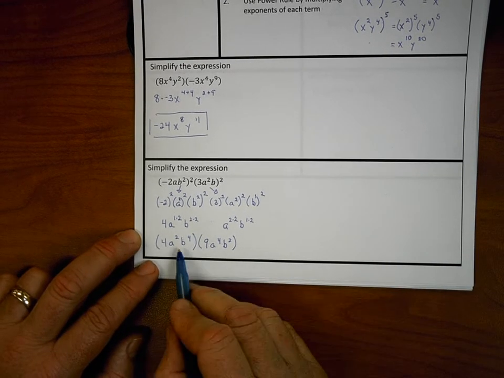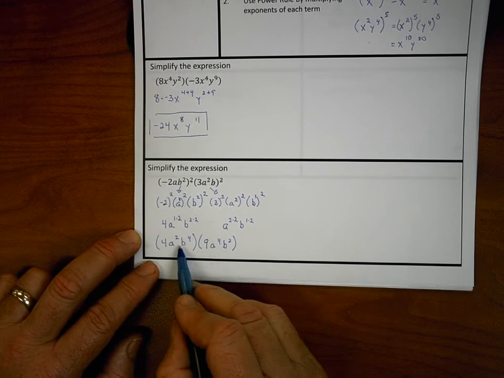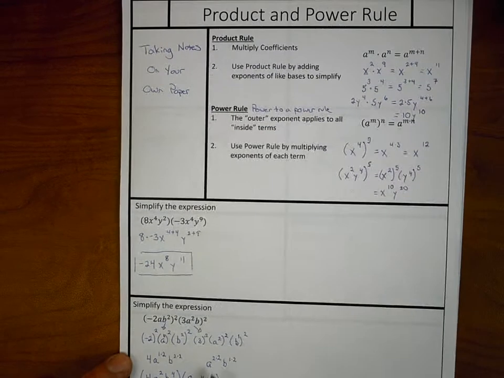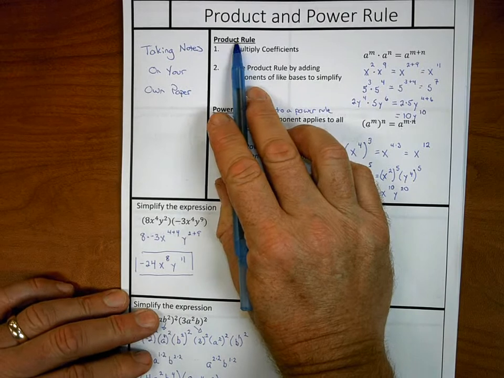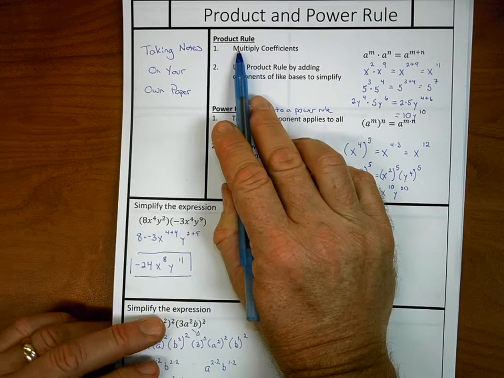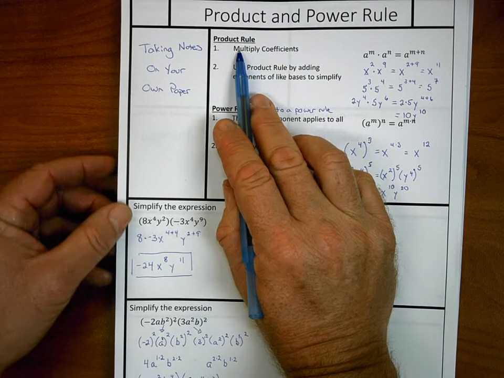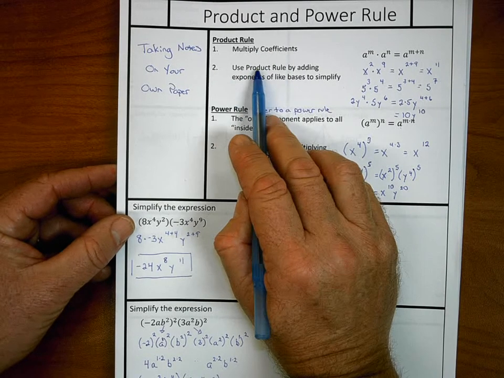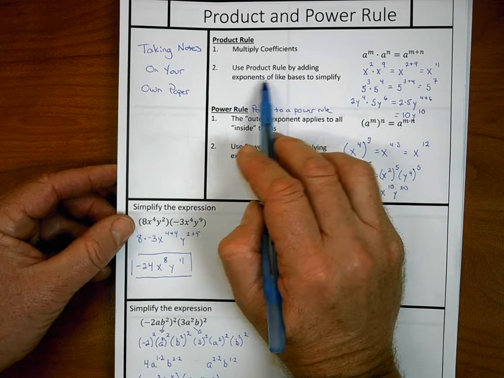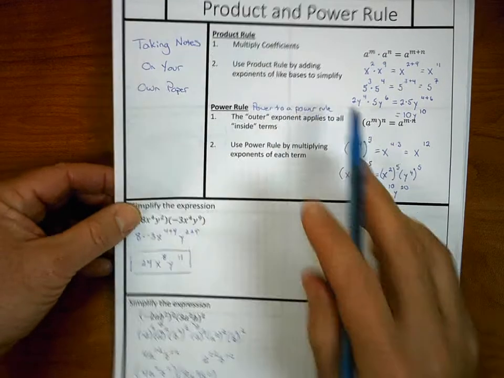Well, I'm not done, because now I could multiply these two together, and by multiplying I'm using the product rule. The product rule, product stands for multiplying, so when I do the product rule, it's a two-step process. The first step is to multiply the coefficients. The second step is I use the product rule by adding exponents of like bases.